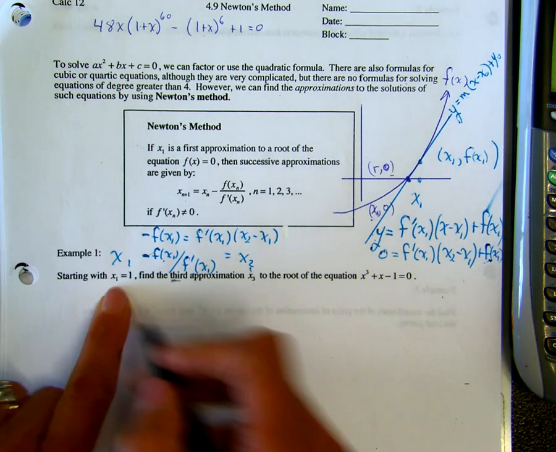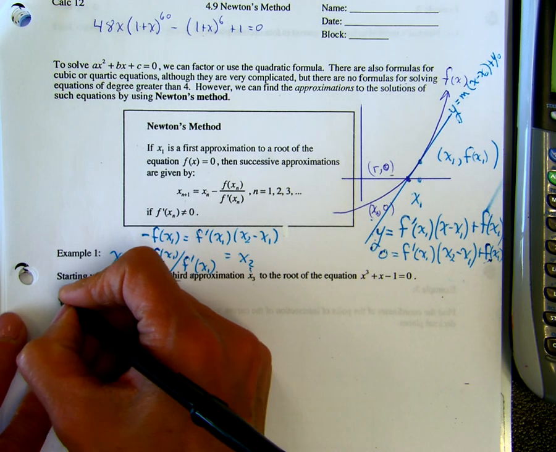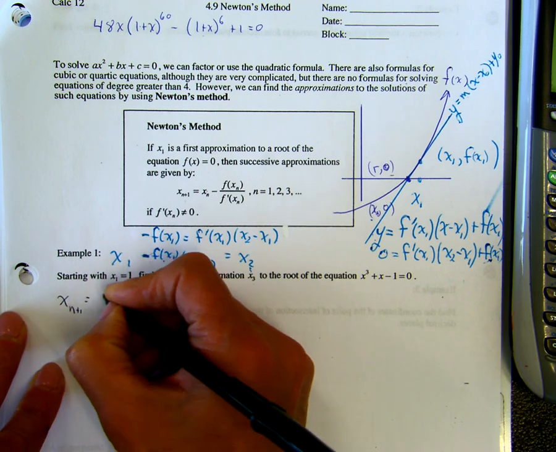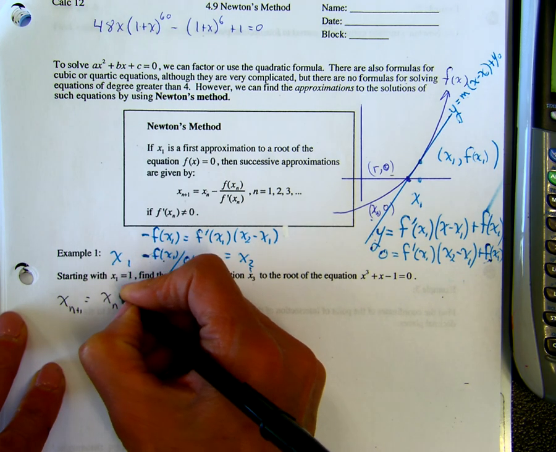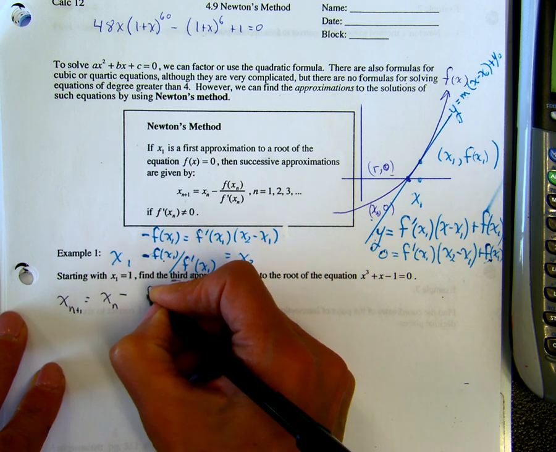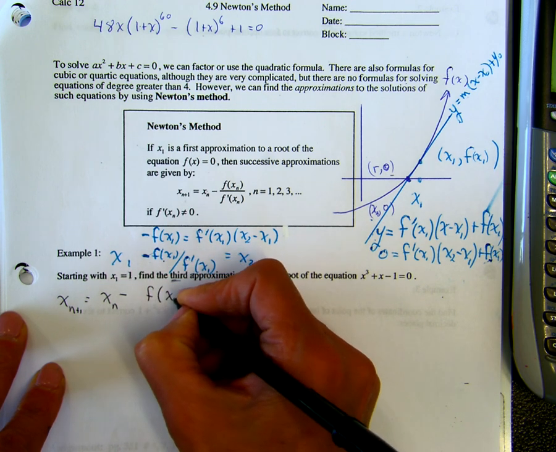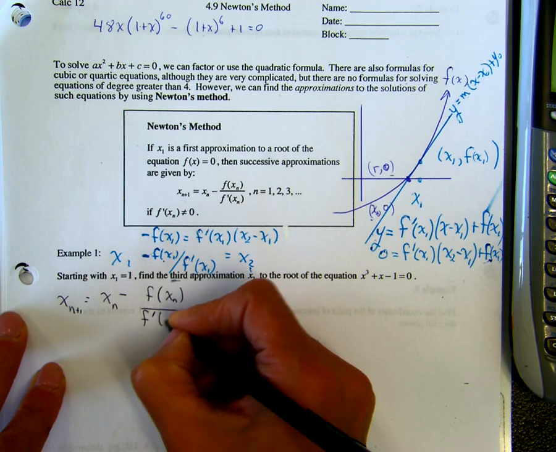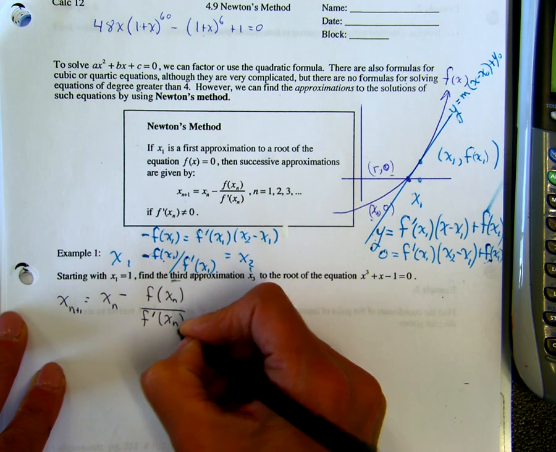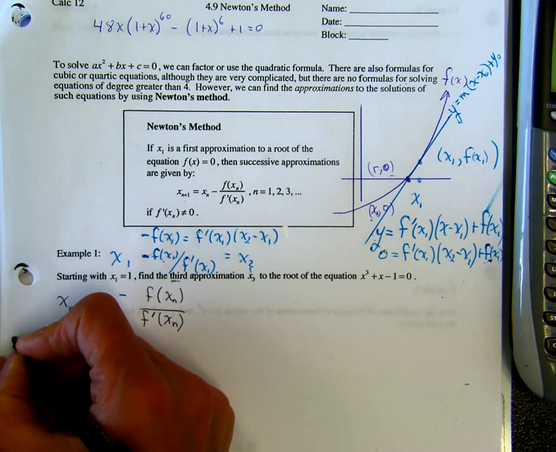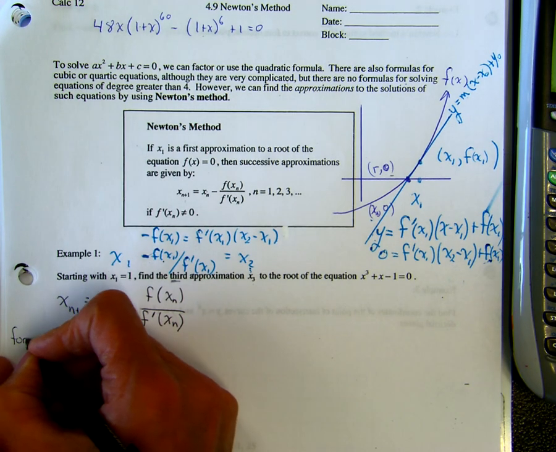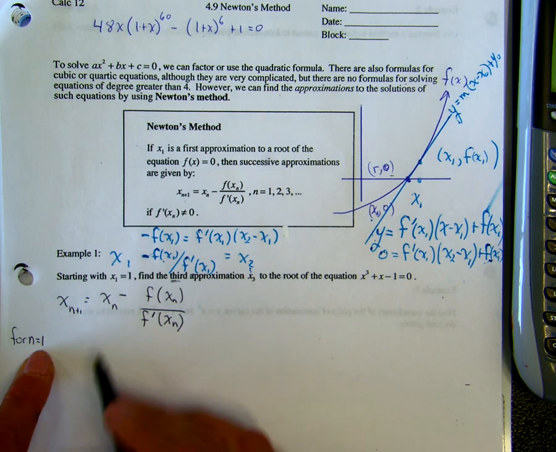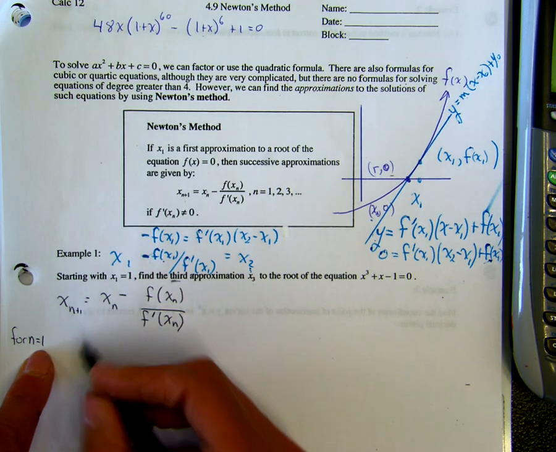So here we go. Our formula is this: x sub n plus 1 is equal to x sub n subtract the function at x sub n divided by the derivative at x sub n. Okay, so for n equals 1, we're looking at our first approximation. We're looking at x sub 1.